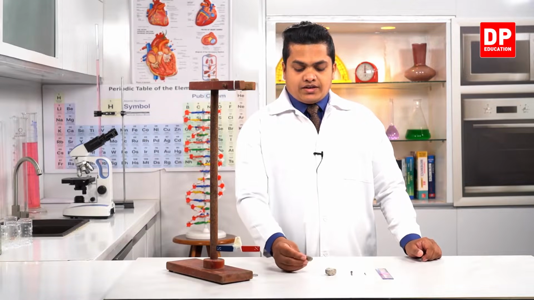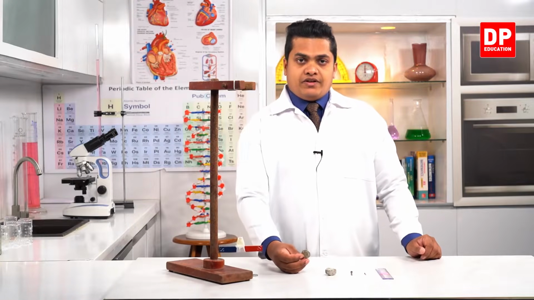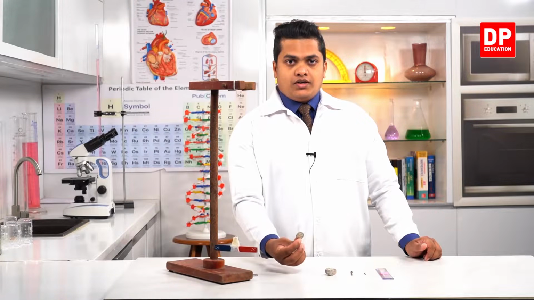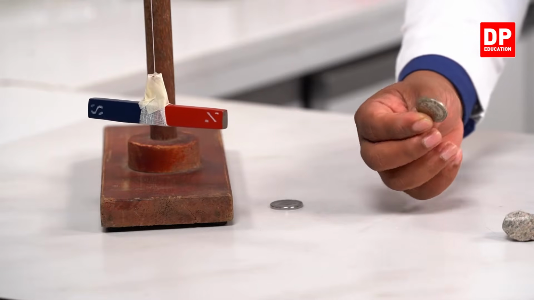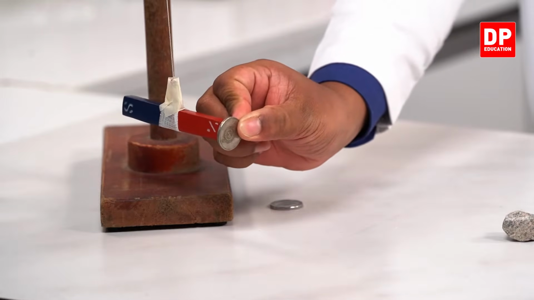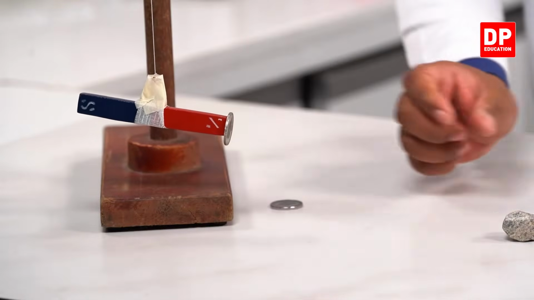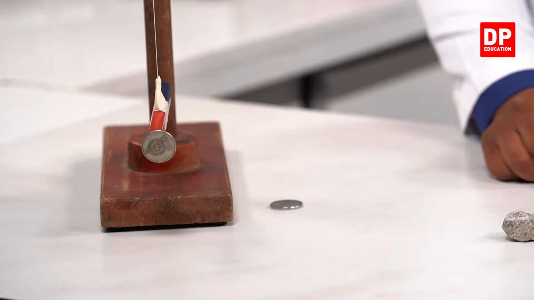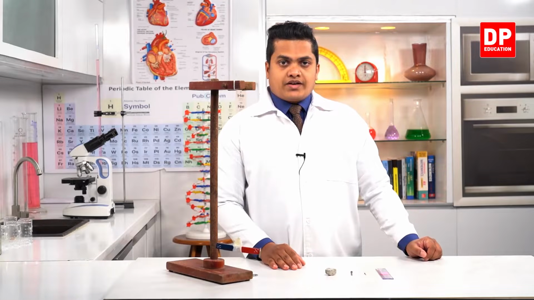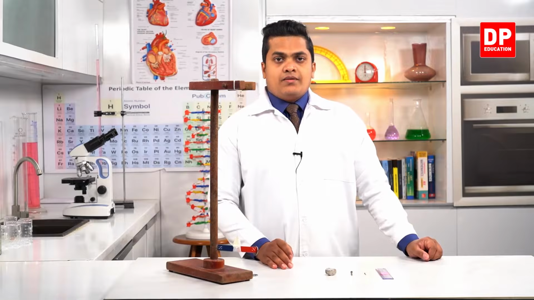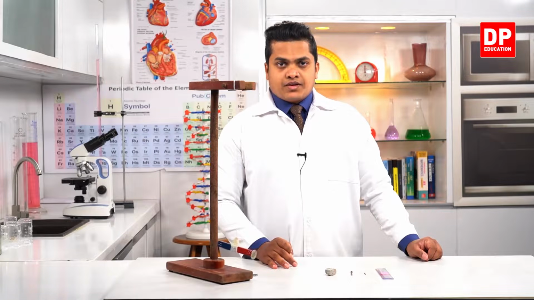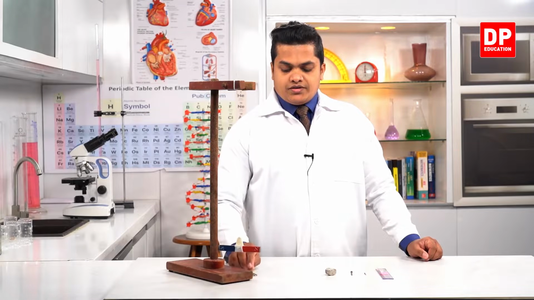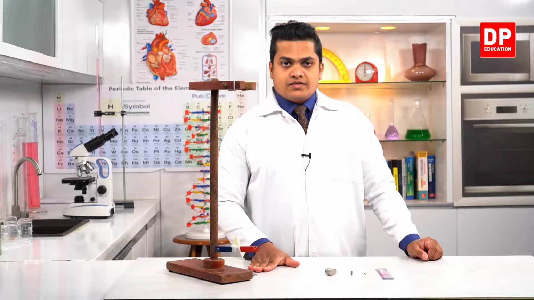Then I'll use the other coin. This is a 1 rupee coin. The earlier one was a 10 rupee coin. So this is a smaller 1 rupee coin. Then I'm going to take this one near the magnet. We'll see. So the 1 rupee coin also attracts towards the magnet, right? So the coins are getting attracted towards the magnet. So we can say that the coins are magnetic materials, right? So coins go here, magnetic materials.